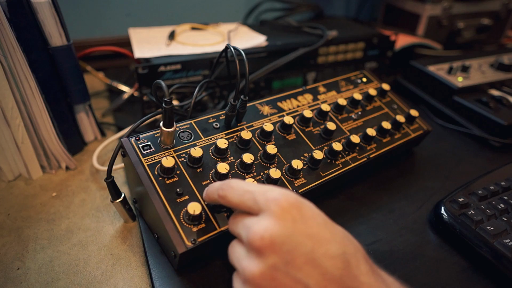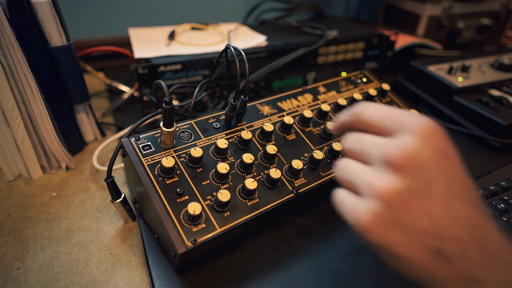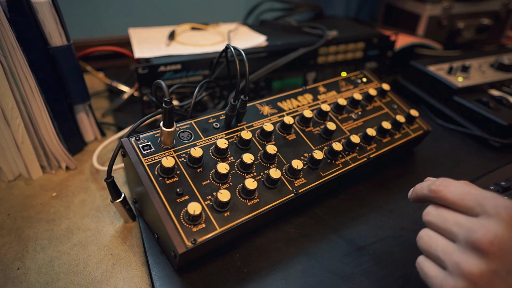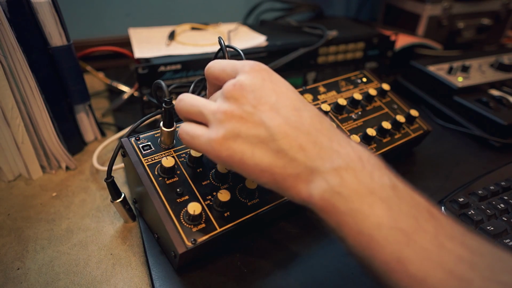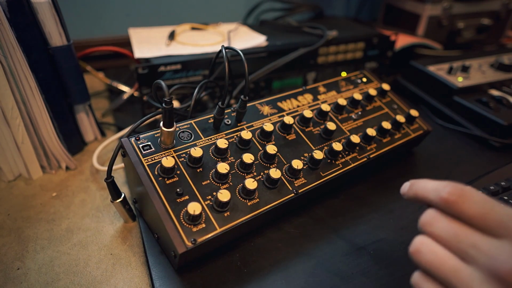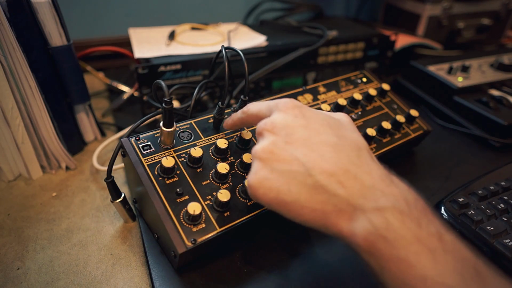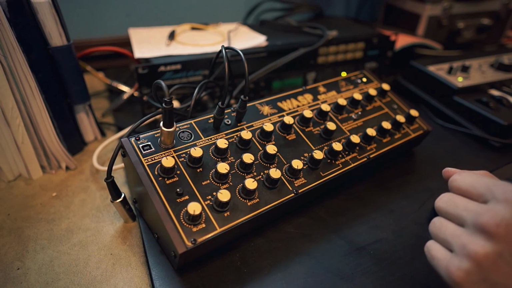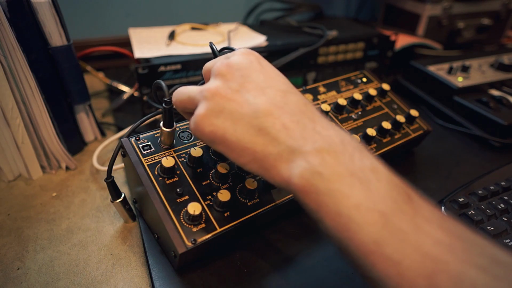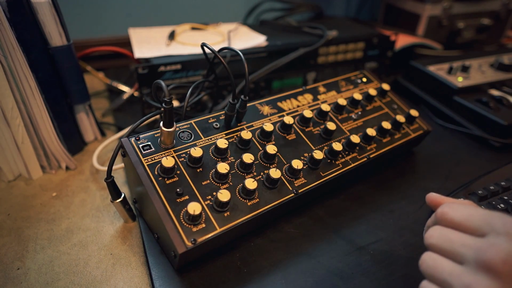Let's change the feet. Now you can hear the difference. We'll enhance first oscillator and we enhance the second one.